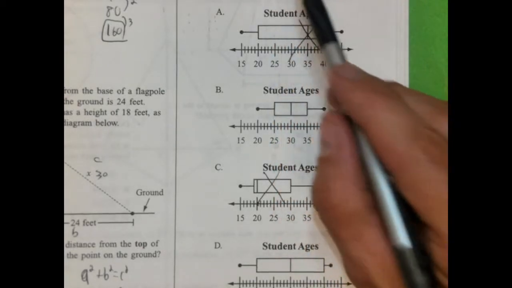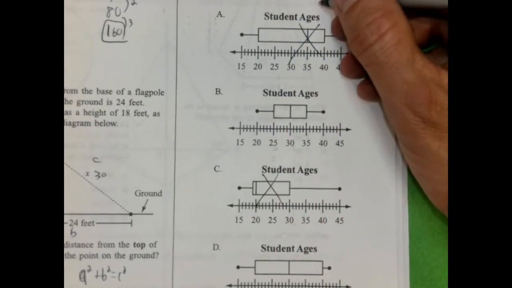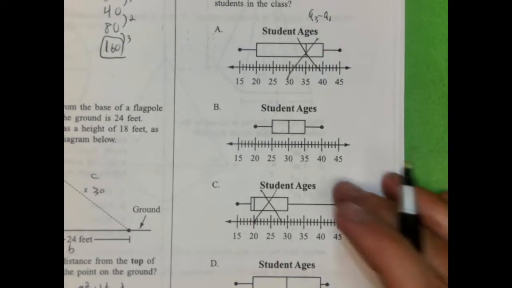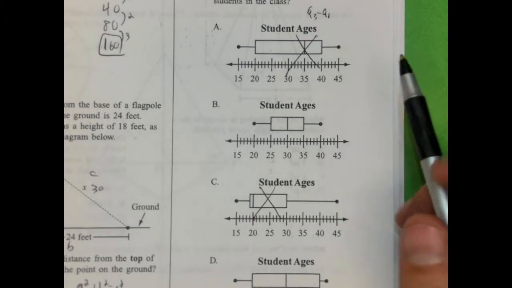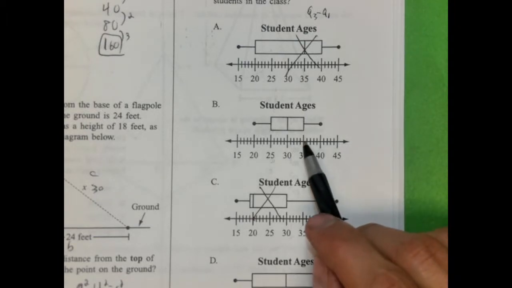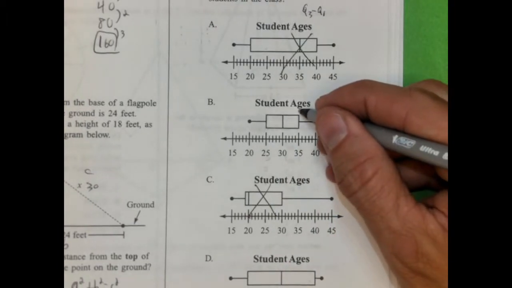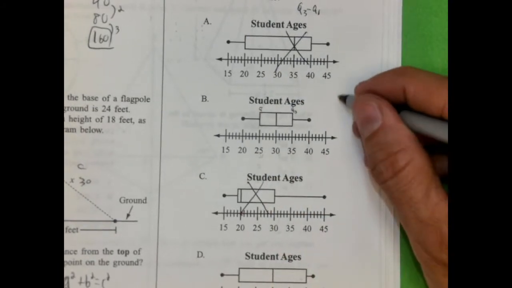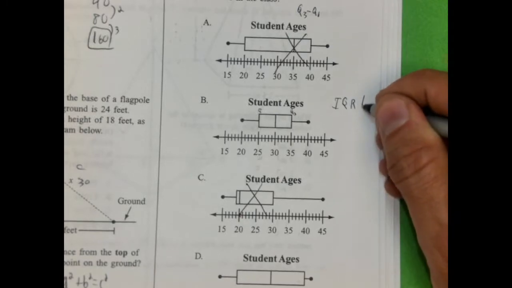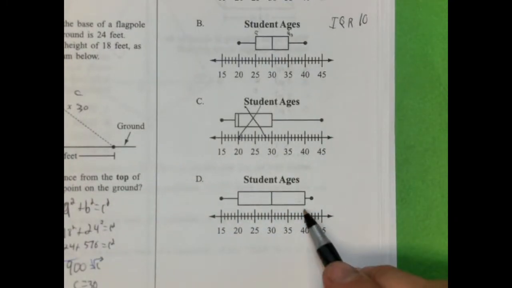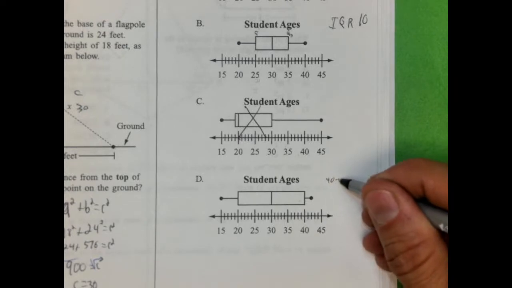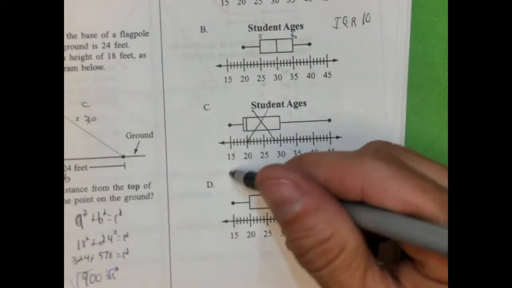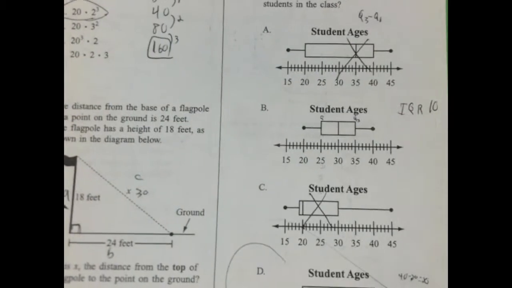Now we're told the interquartile range is 20. So the interquartile range is Q3 minus Q1. It's the difference between the edges of the box, essentially. We're trying to figure out how wide the box is. So this is 35 minus 25, Q3 and Q1, which is 10. So the IQR here is 10. That's not going to be it. Let's make sure this is 20. It is. 40 minus 20 is 20. So with an IQR of 20, it has to be D. Okay, not too bad.